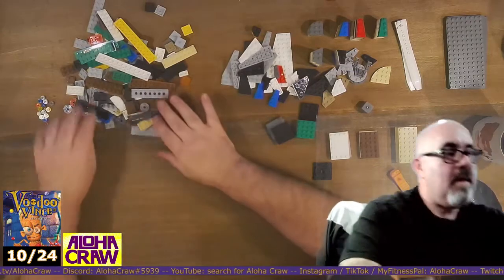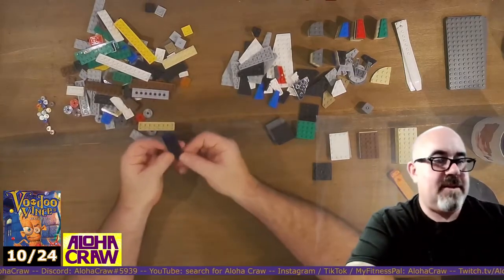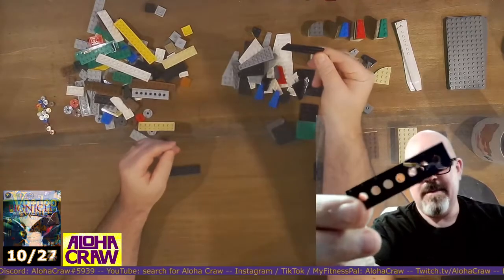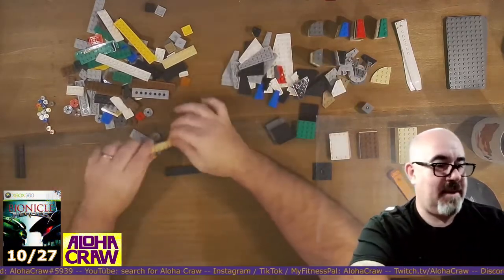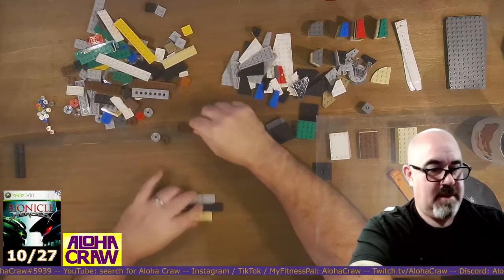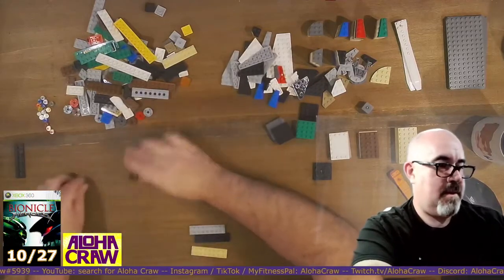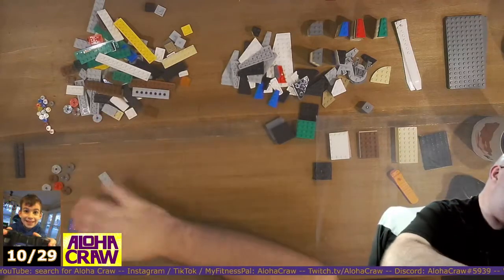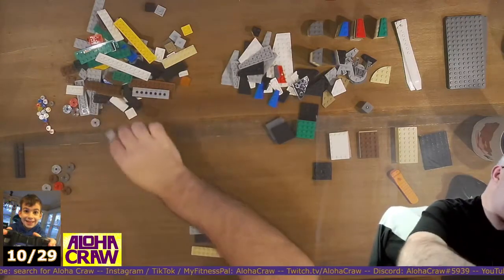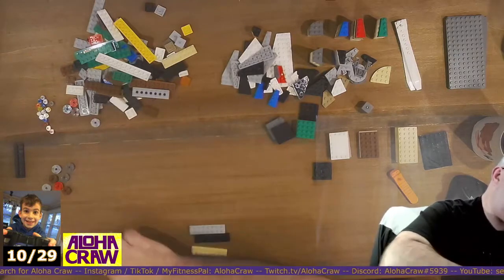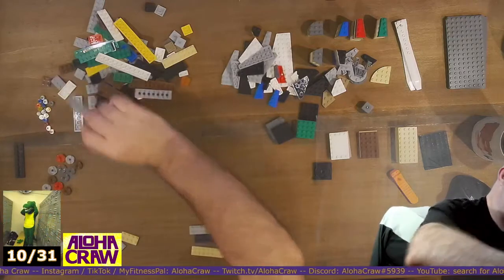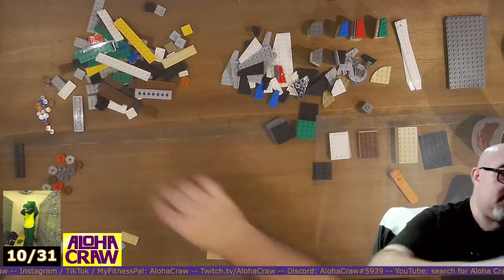Alright. Now these are Technic beams. They have holes in the middle. So I'm going to put those to the side because those are different beasts. Two, three, 4. I generally put those with Technic beams.